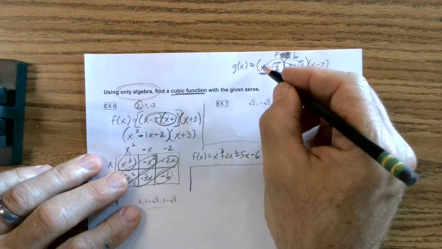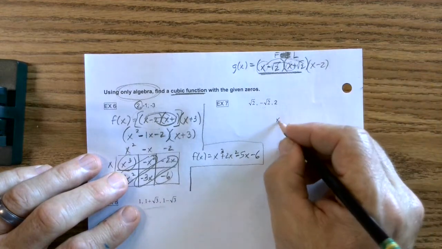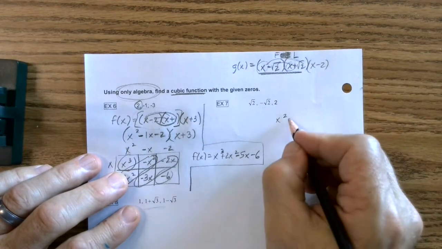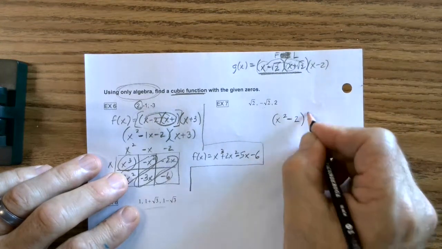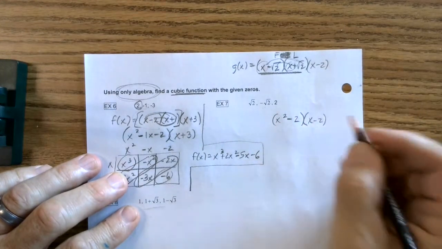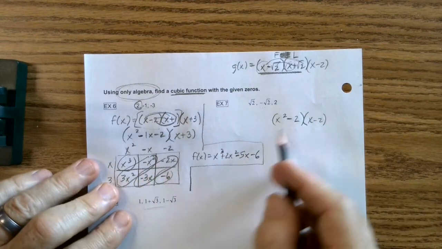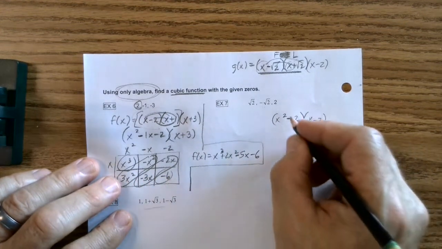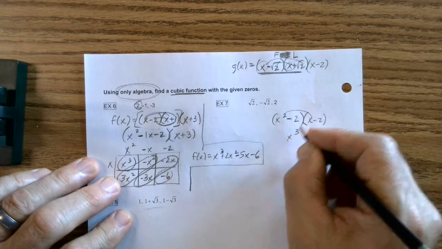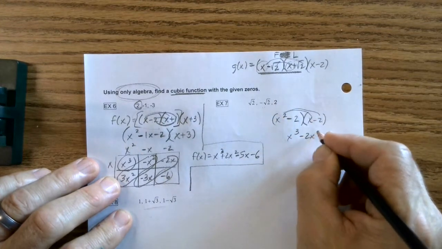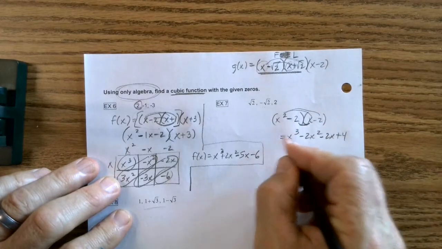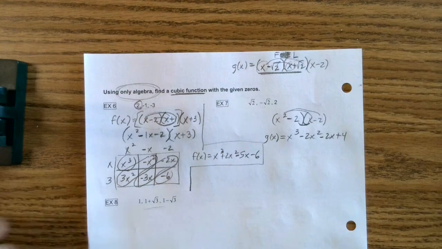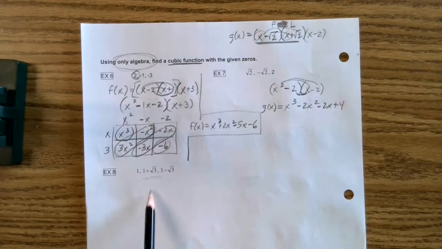See that? So what's x times x? That'd be x squared. What's a negative times a positive? Negative. What happens to square root of 2 times square root of 2? That's 2. But I still need to multiply that by x minus 2. I don't really need one of these fancy boxes because this is just a binomial times a binomial. So I get x cubed minus 2x squared minus 2x plus 4 equals g of x. Okay, I need your full attention for this crazy looking thing down here.